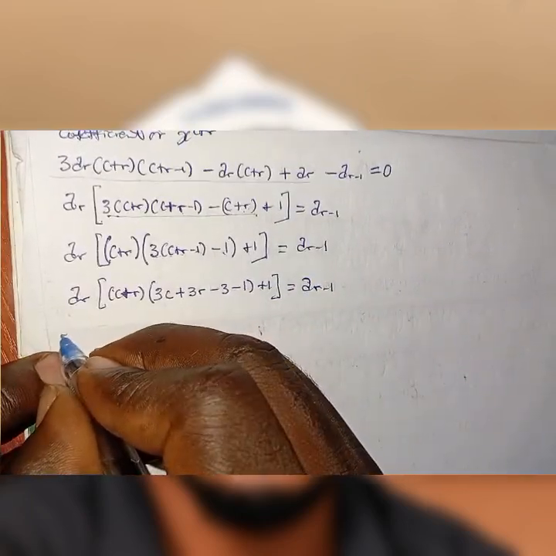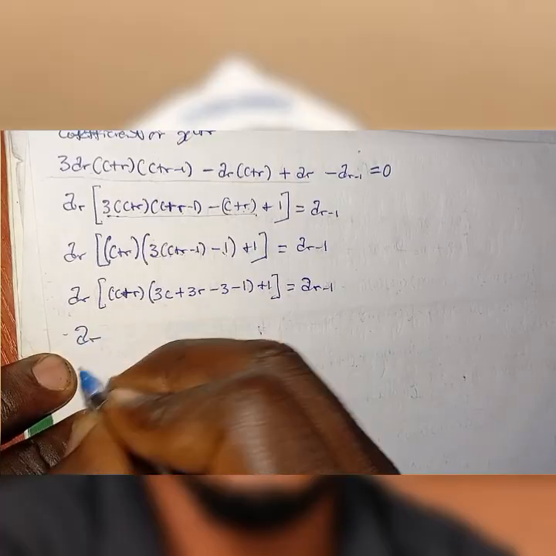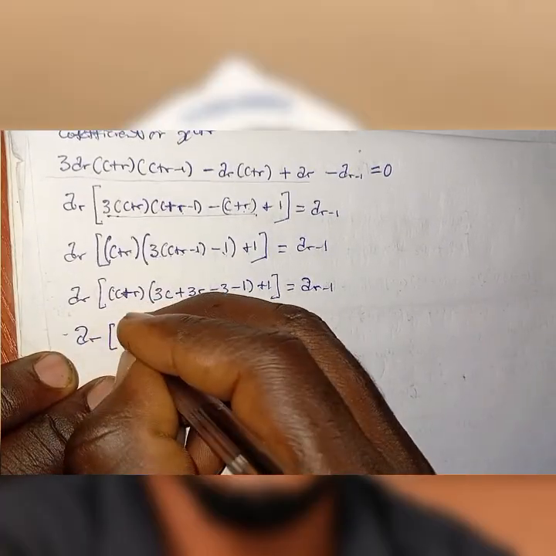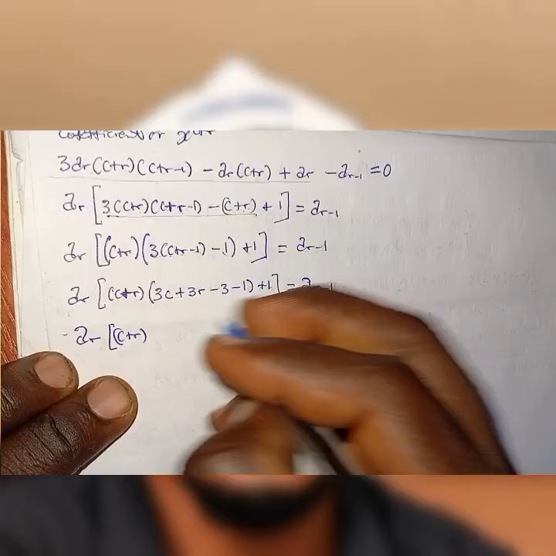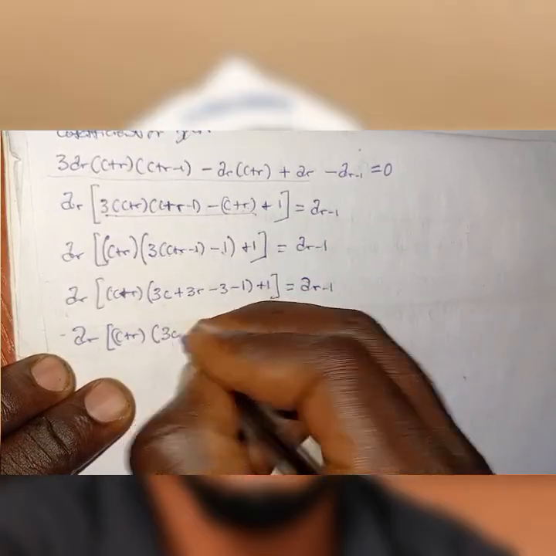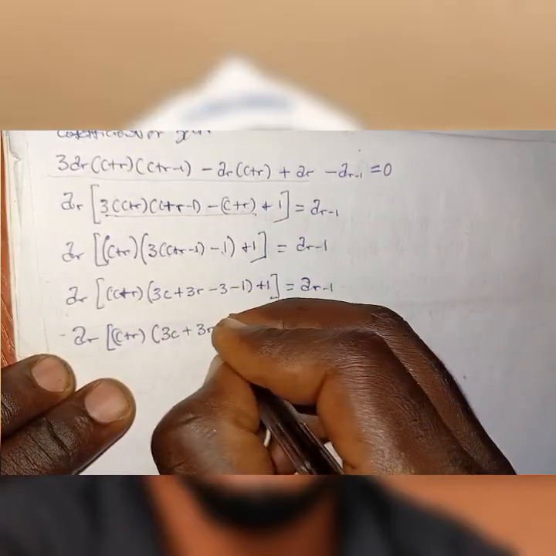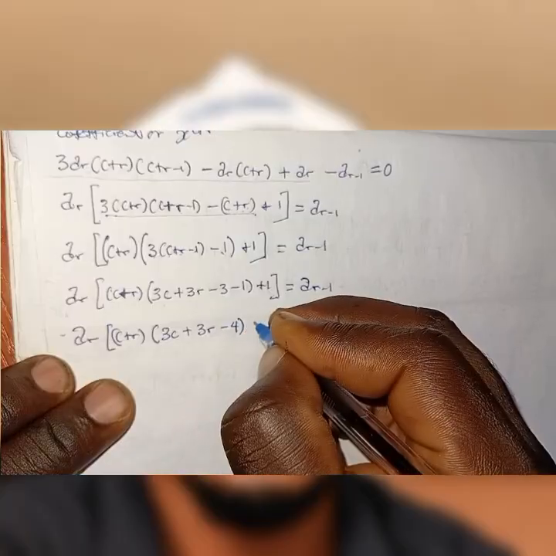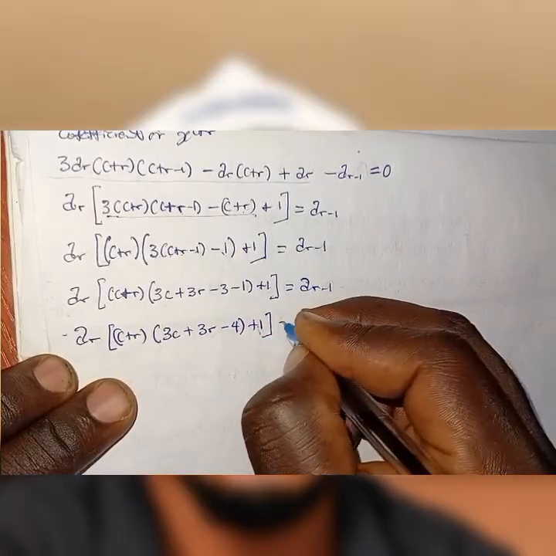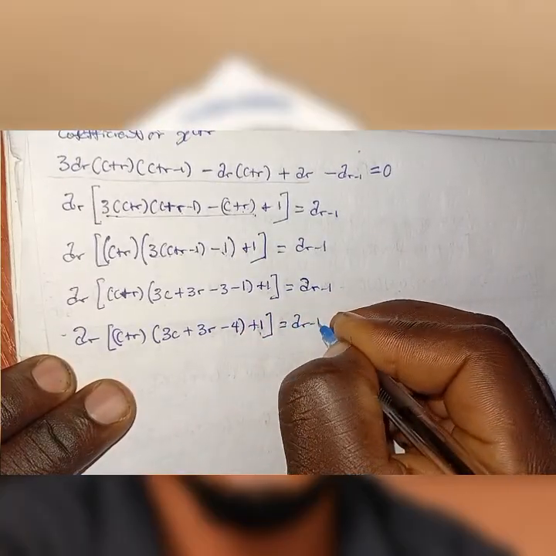Now remember, we can still solve for the (c plus r) here. So this gives us 3c plus 3r minus 4 plus 1 equals to minus 1.